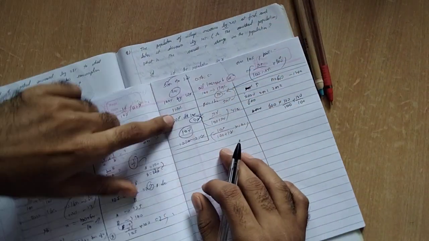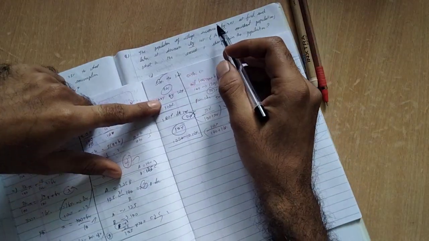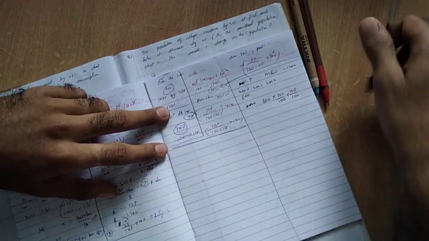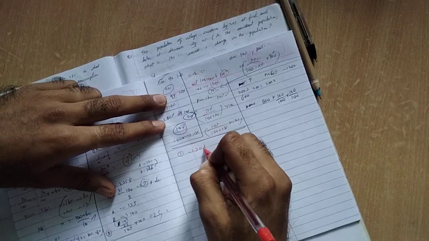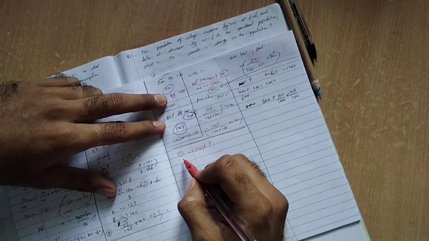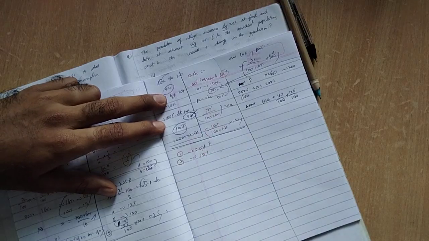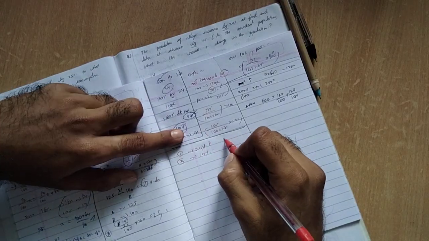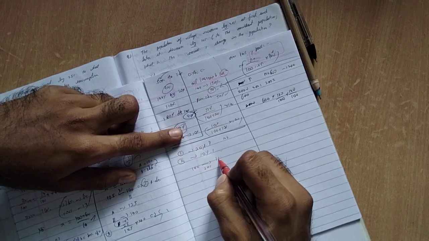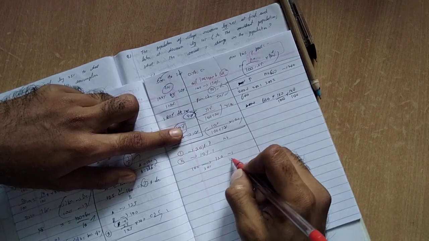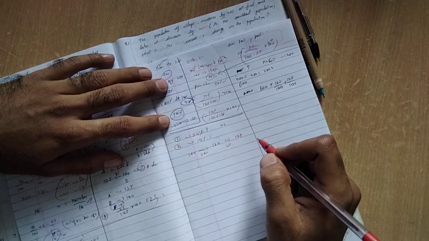Now we can go for the other question. The population of a village increases by 20% at first, but for example, first 20% increased, and second, it has been decreased by 10%. For example, if 100 is there, 20% increase means 120. So in this, 10% now decrease. How much will it be? 10% means 12, so 108 will be.